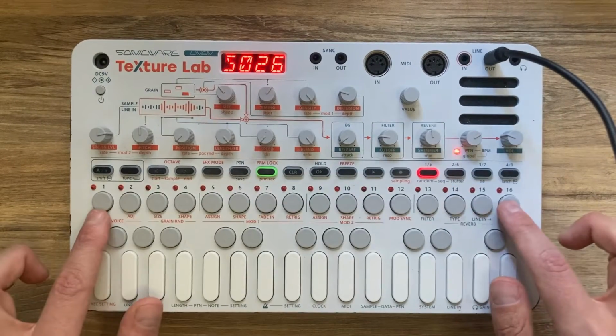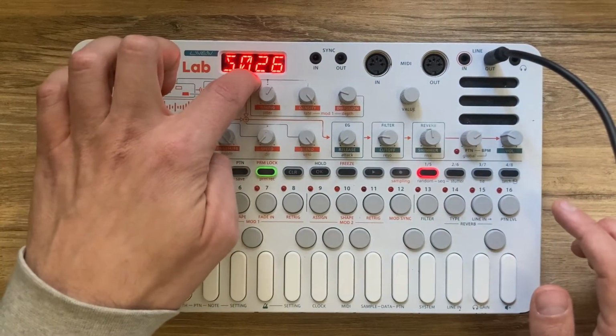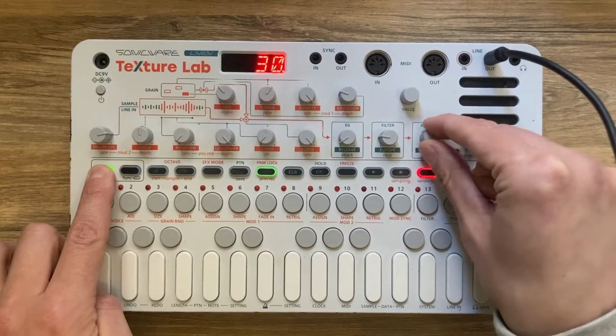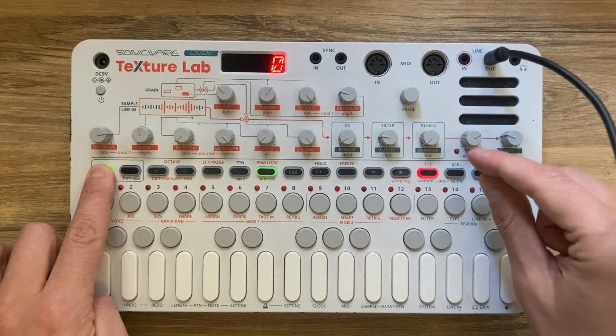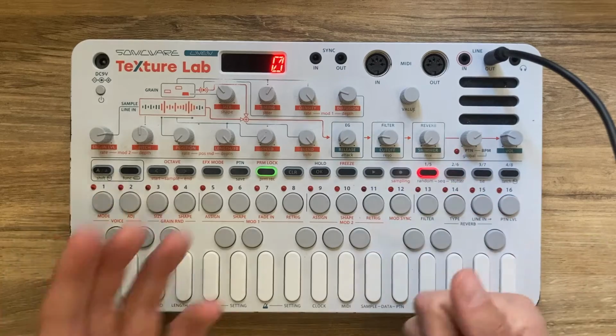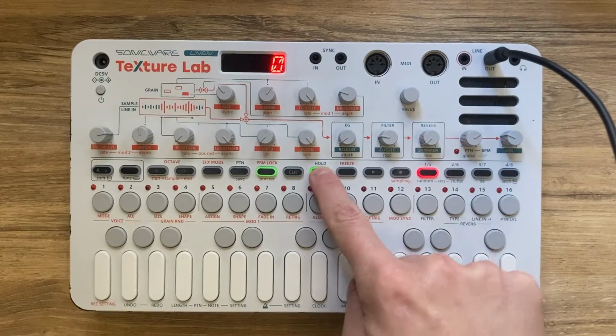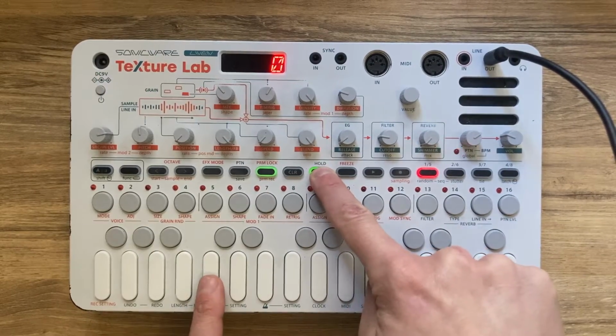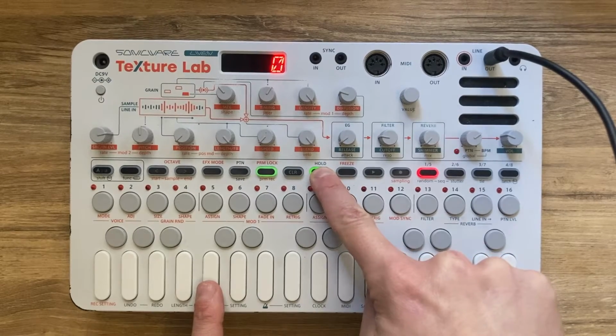Okay, so now I'm back in an empty pattern. I have our resampling loaded up as the sample, and I'm going to turn the reverb all the way down just so we can hear things clearly. And now it's time for step 6. So you're going to hold down the hold button and then press at least 1 key on the keyboard. I would recommend the middle C, this guy right here.